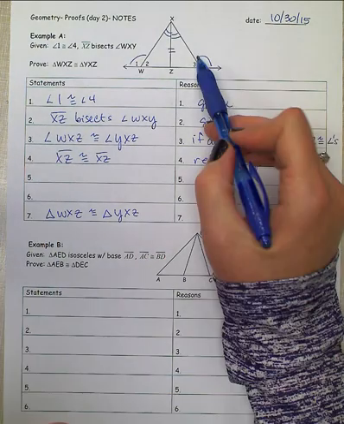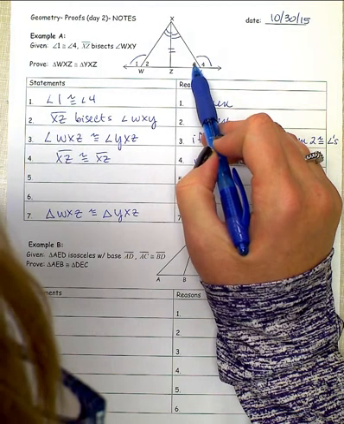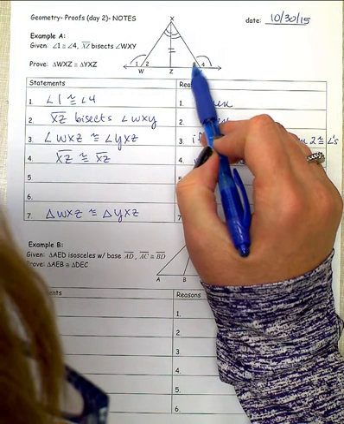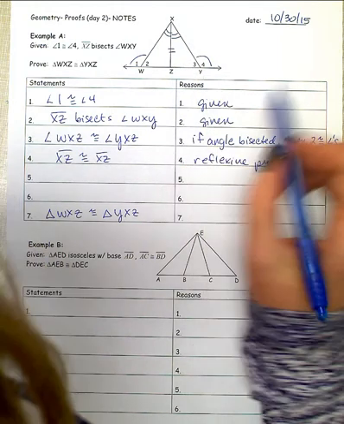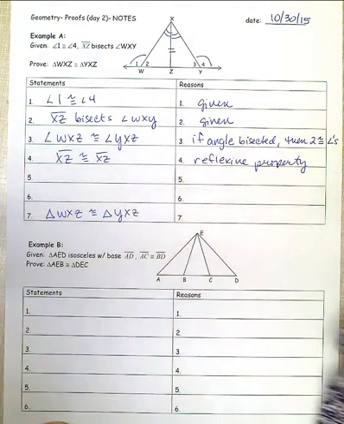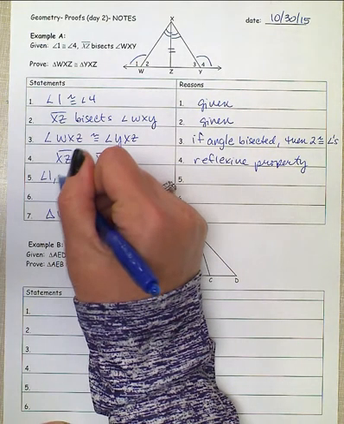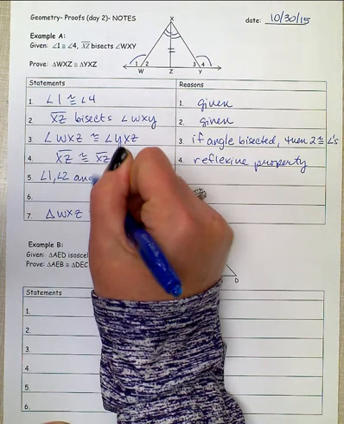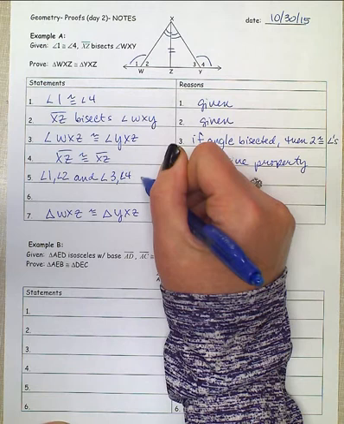And I basically want to get to angle, angle, side. So you want to kind of take a step back. These two are supplementary. Angle 1 and angle 2, and angle 3 and angle 4, are supplementary.